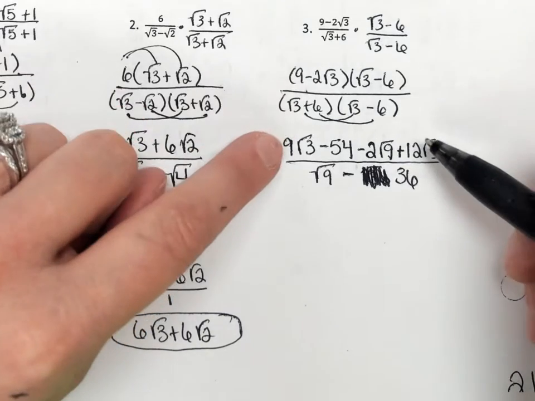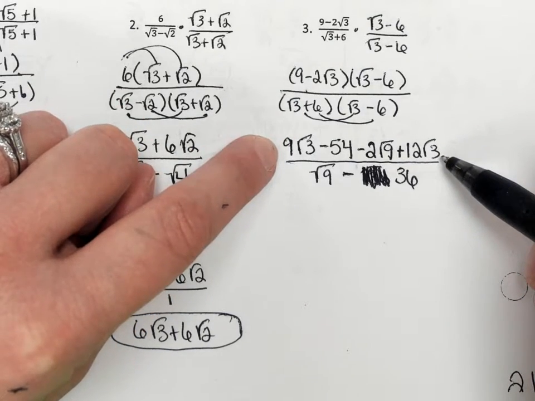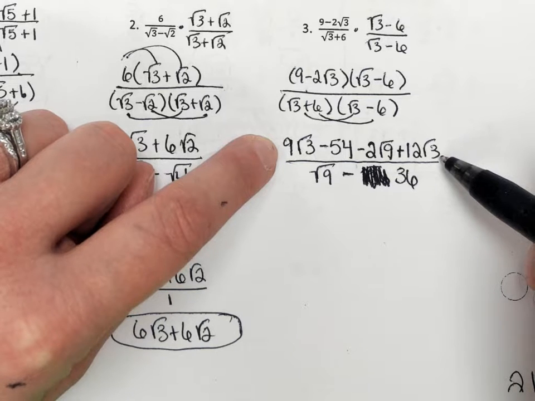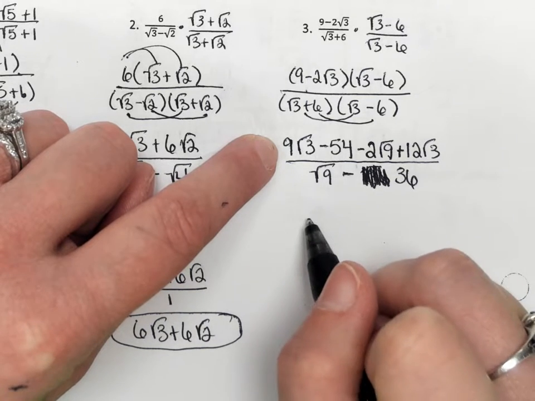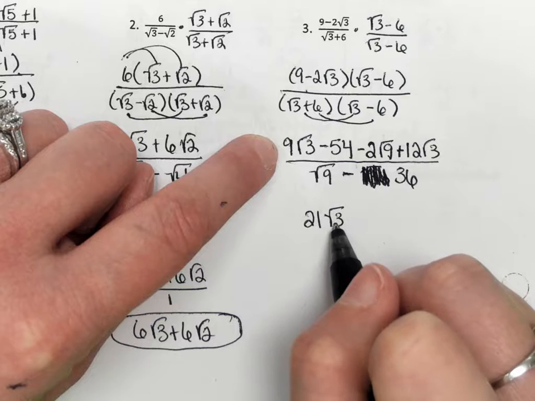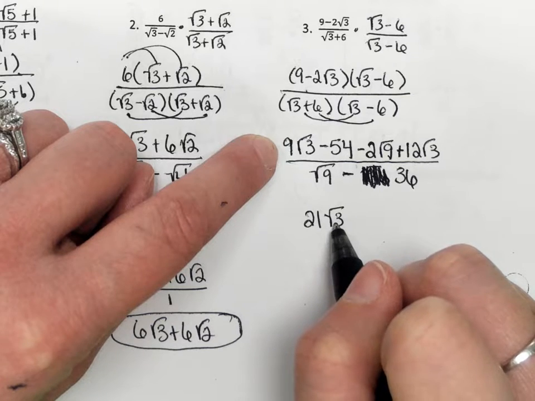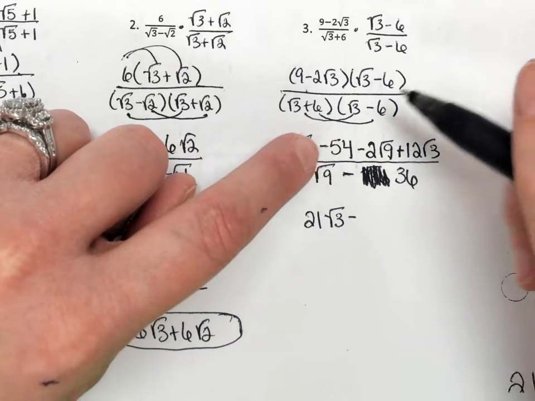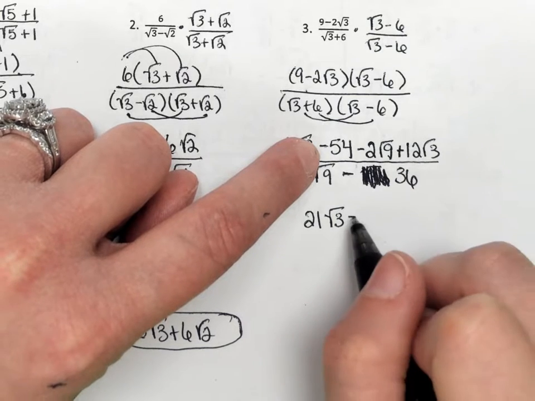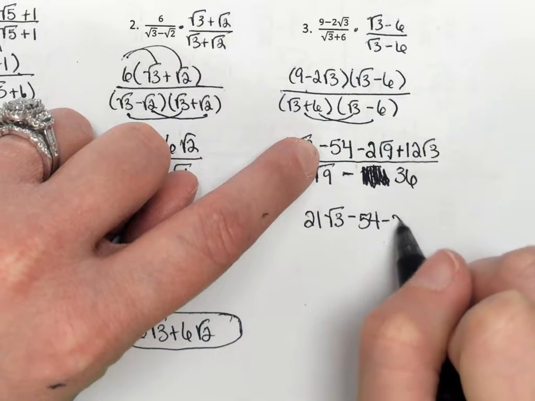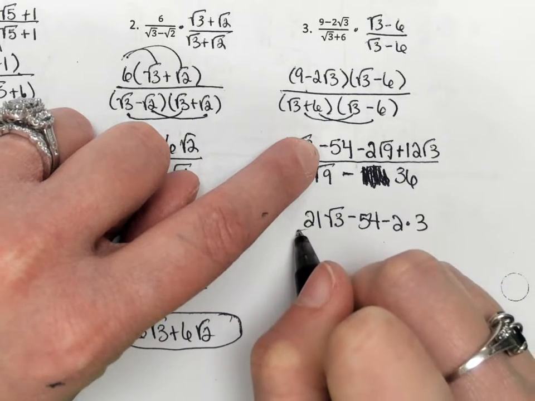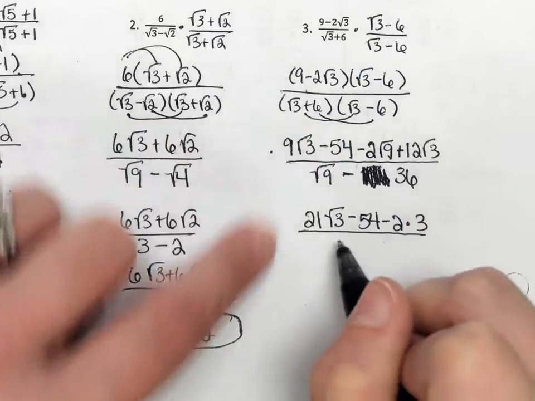All right, so look what we got. We got like terms right here, right? Because they both have square roots of 3. What's 9 plus 12? 21 square root of 3. Minus, okay. Let's do this in steps, because some people need it in steps. Square root of 9 is 3, but yes, it is negative 60.